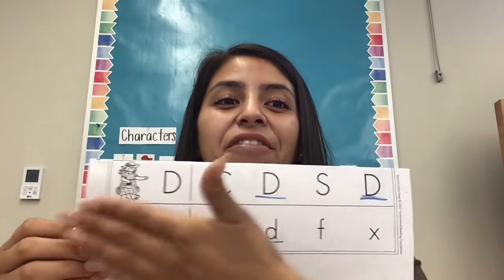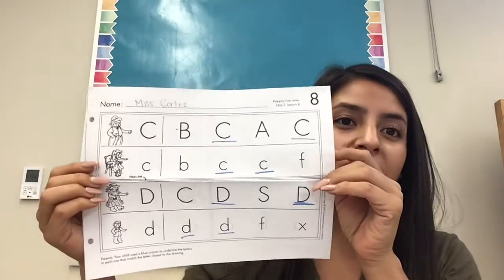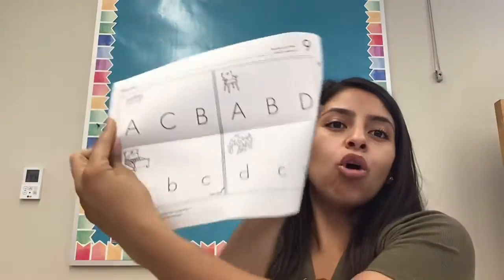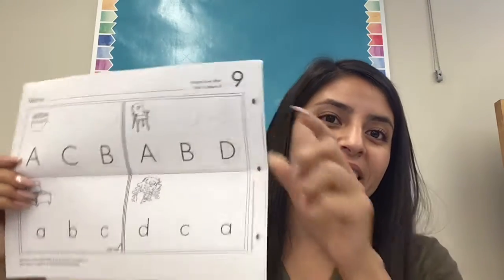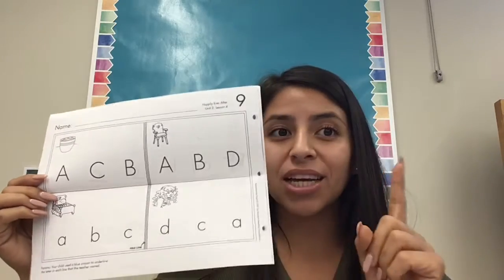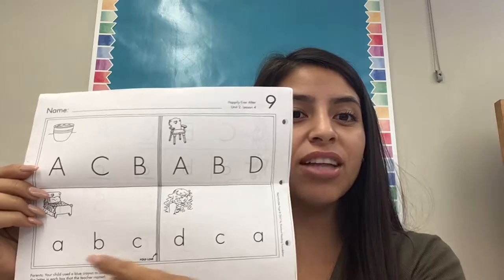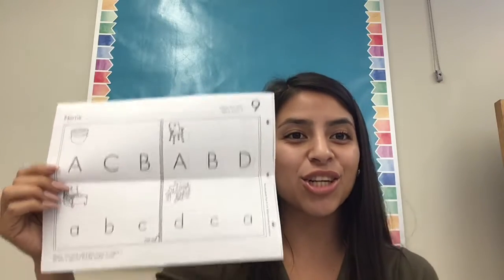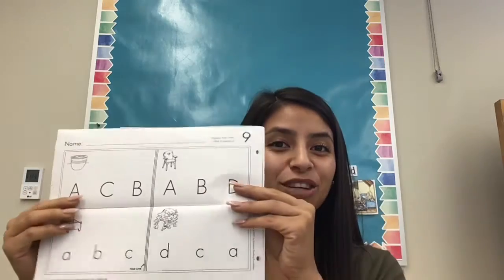Okay, TK, now that I've finished my bottom half and my top half of my worksheet, I'm going to flip it over to activity page 9. You are going to do this page all by yourself, but you have to listen and I'm going to tell you which letter to underline. I'm not going to tell you the answer. You got to do it all by yourself. All right, TK, listen for directions.